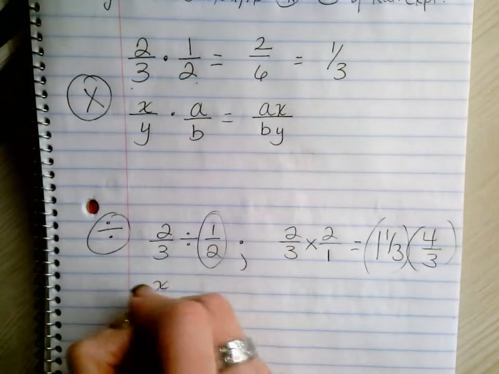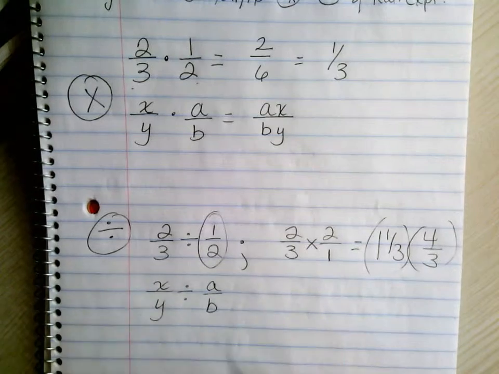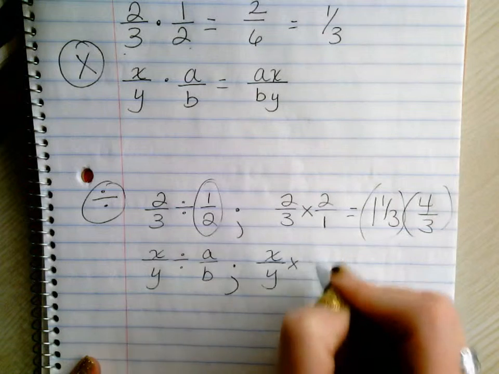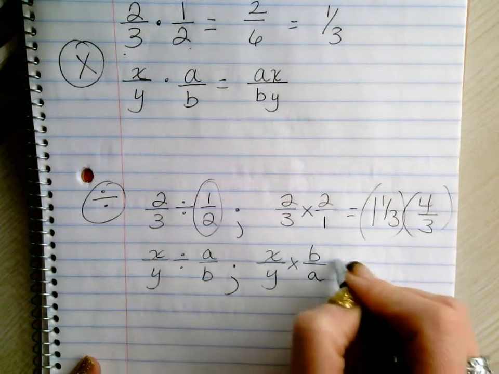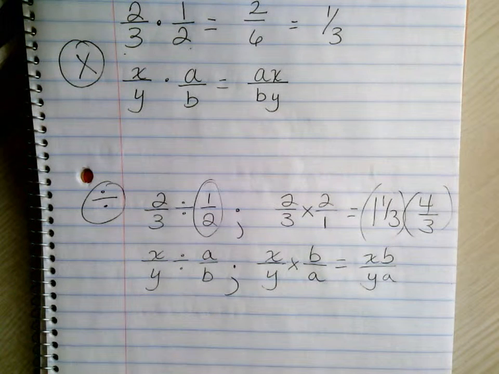Or x divided by y divided by a over b. You can't divide by a fraction, so you multiply by the reciprocal of the second number: xb over ya, bx over ya. Okay? So, simple things there. In their division rule for fractions, they show you that if you are instructed to perform division, you multiply by the reciprocal of the second number. That's all that division rule says there on 232.